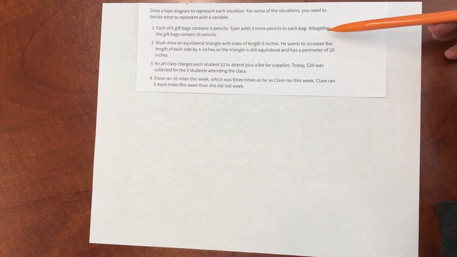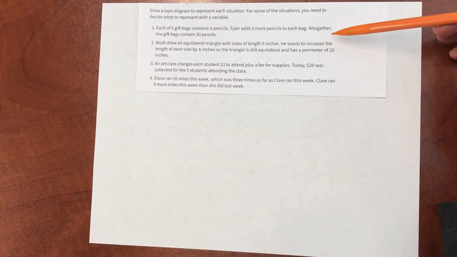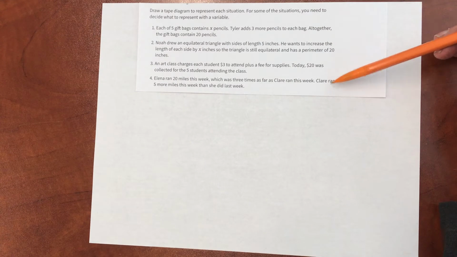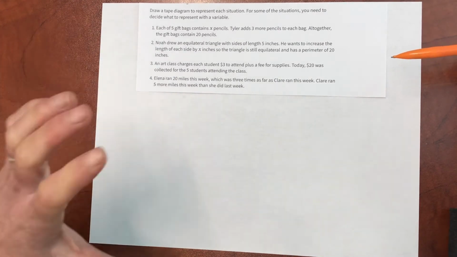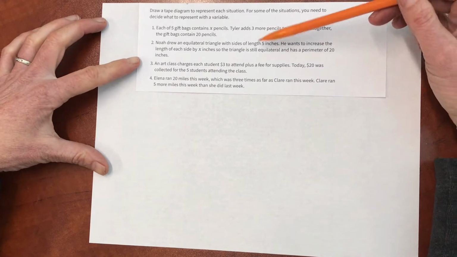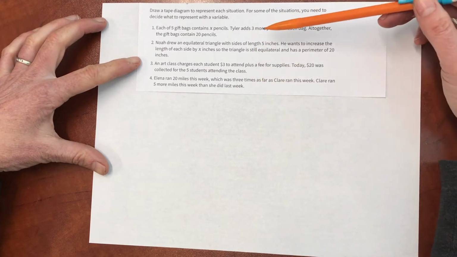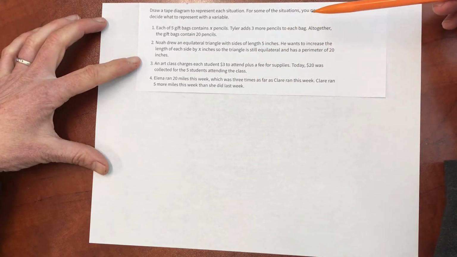And part of the reason I'm going to push you to use a tape diagram initially is that when you are faced with more complicated word problems, tape diagrams are a really useful strategy to help visualize your thinking to then ultimately create the math sentence. So here we've got 4 different problems where we're going to draw a tape diagram to represent the situation.